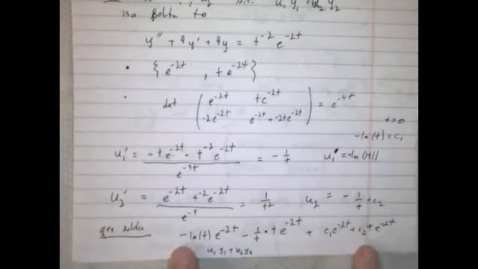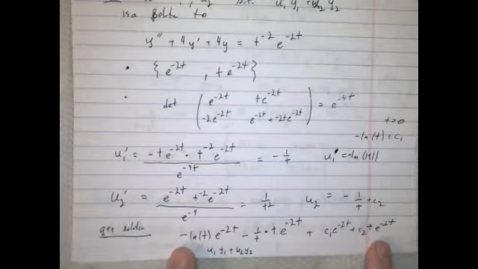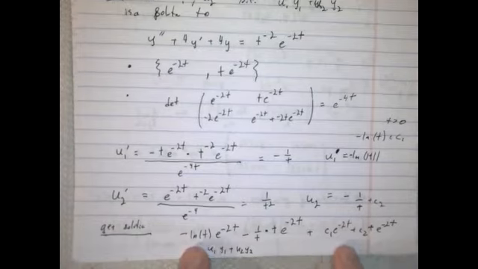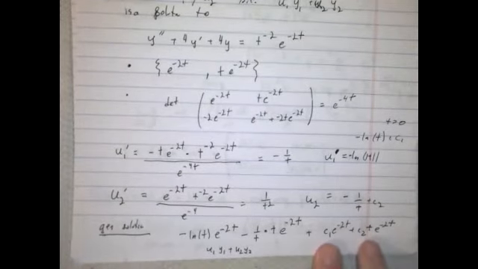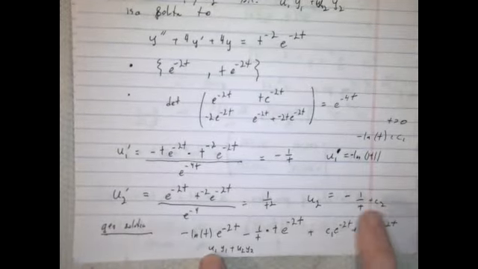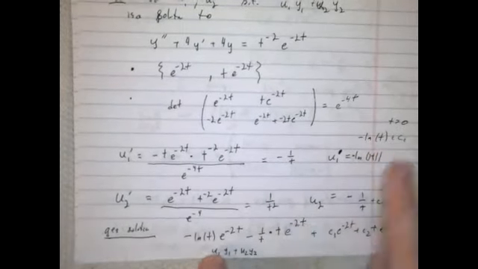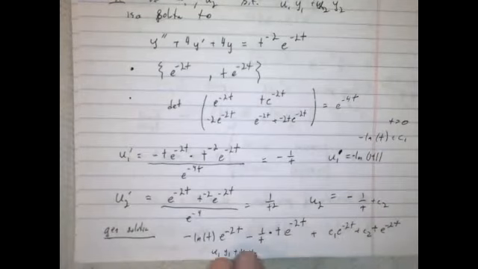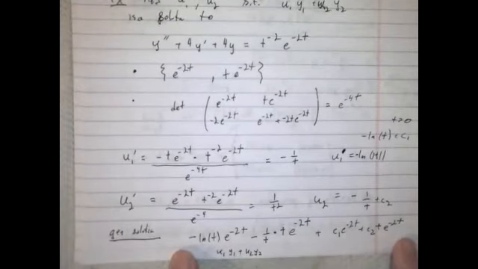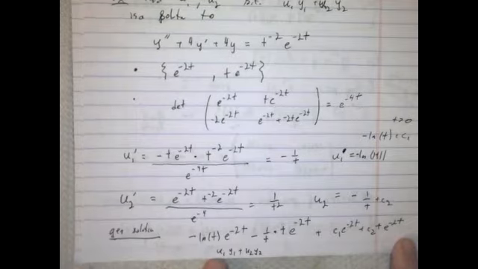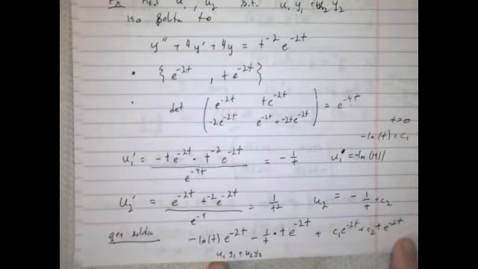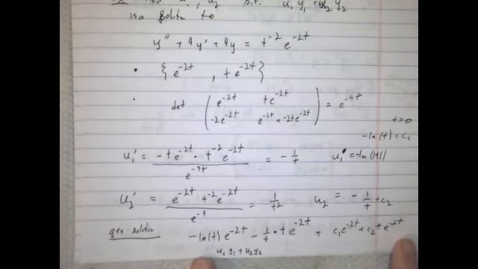I just expanded out. Did you forget constants in the first two terms, or do you carry them over to the last two? I separated them out to here. If you looked at this, if you had negative natural log of t plus c1, and you multiply that by y1, I don't think I made mistakes here. So should I do this more carefully? No, that's all good. Okay.